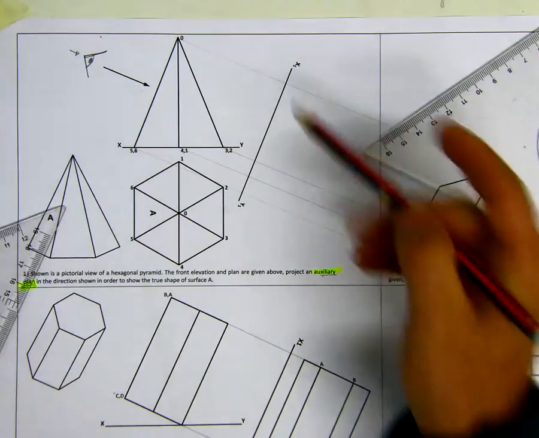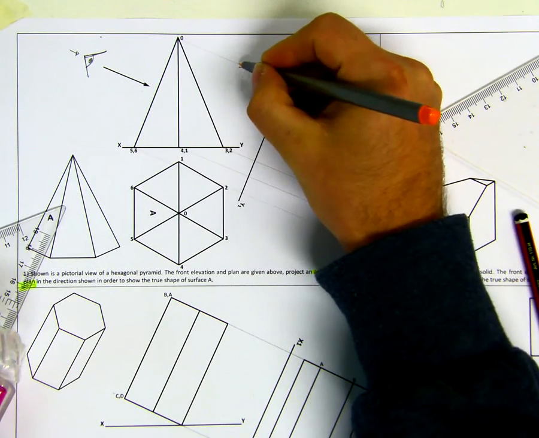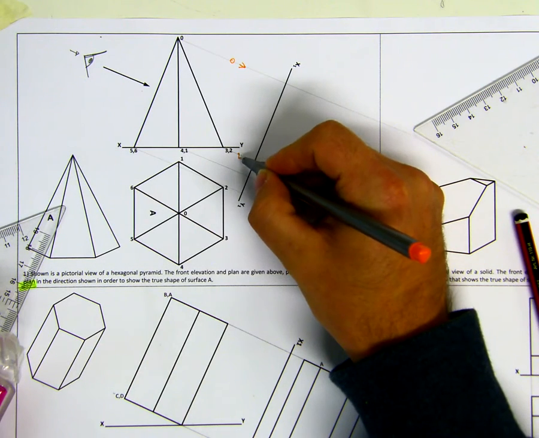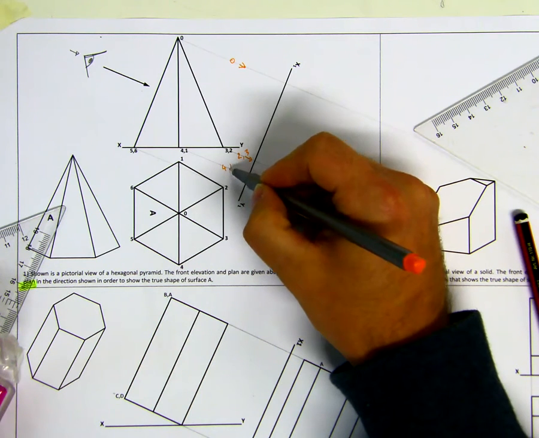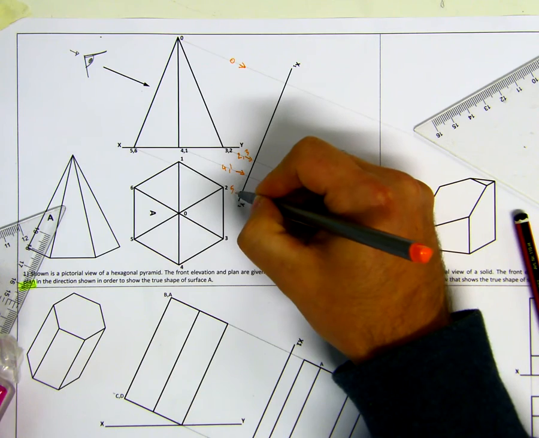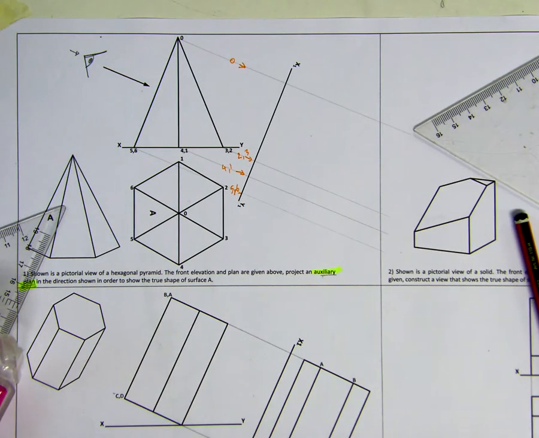Okay, so now we know along this line, along point O, which is the apex. So O is going to be along here somewhere. We don't know how far up it's going to be. We know 2 and 3 are going to be along here somewhere. We know 4 and 1 are going to be along here somewhere. And we know 5 and 6 are going to be along this line somewhere up here. But we have to find the distance.